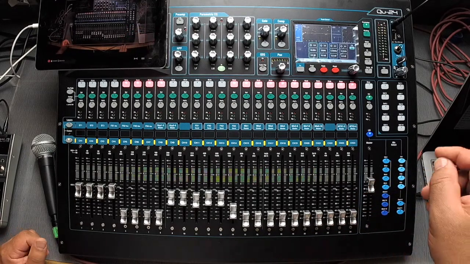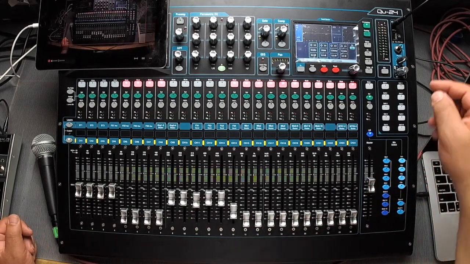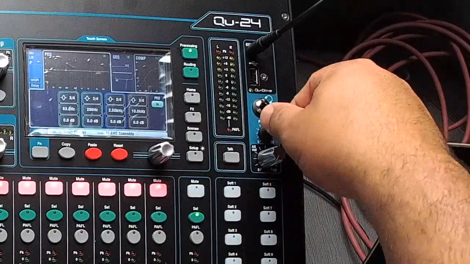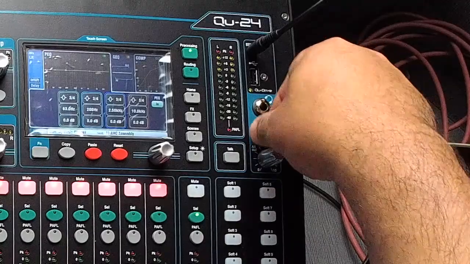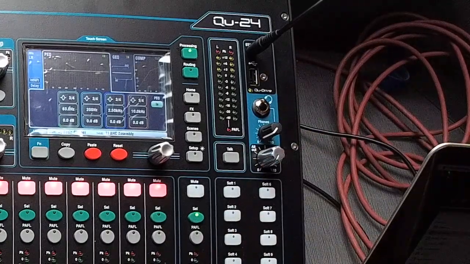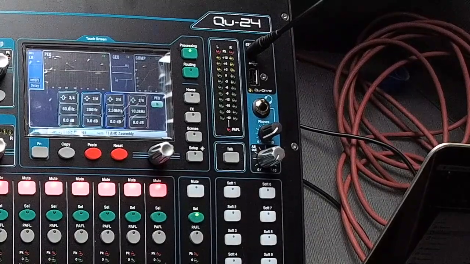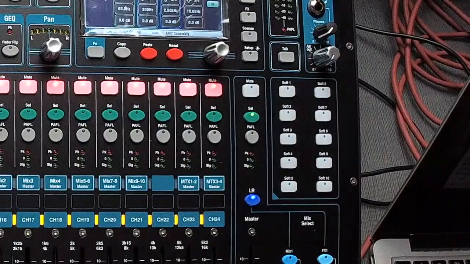A couple more obvious things that we're going to have set up here. Here is our input for our headphones, very helpful. Again, this is your own headphone volume control. And then there's a talkback button. A talkback button is very helpful, and we'll have that set up here. But I find it very helpful when I'm working with a group.